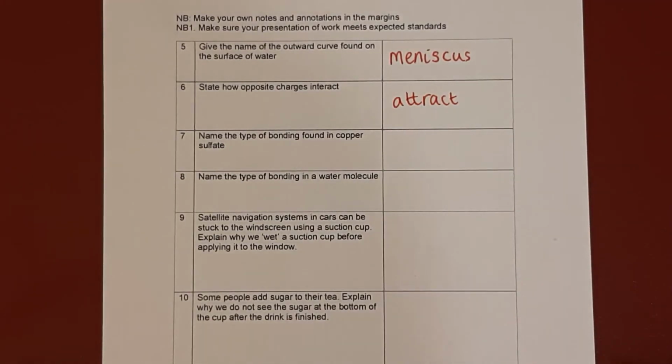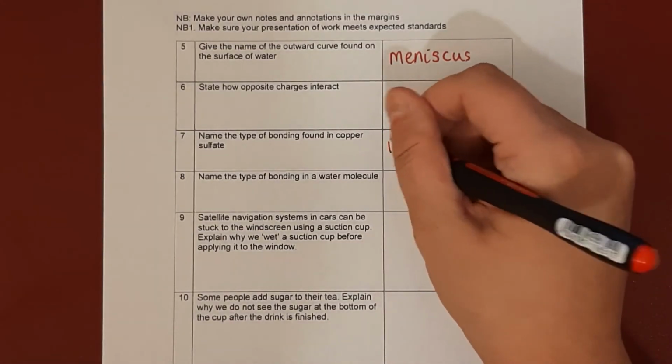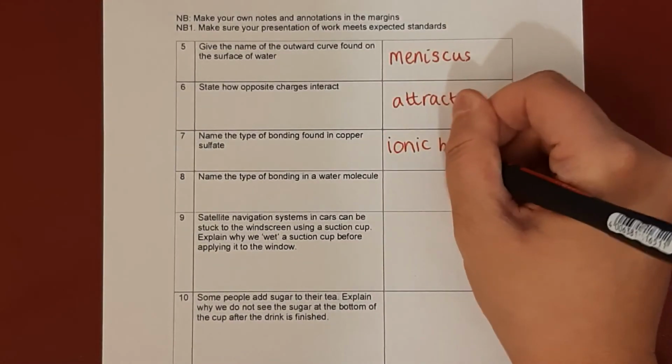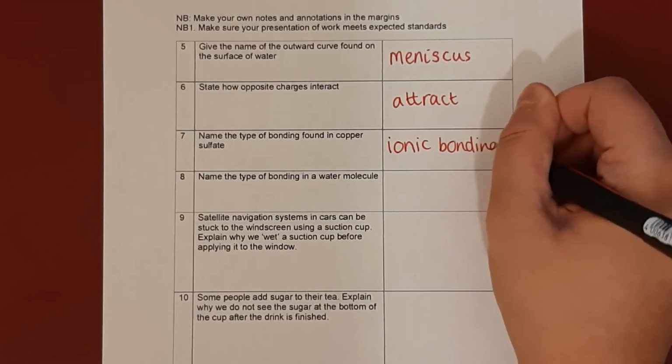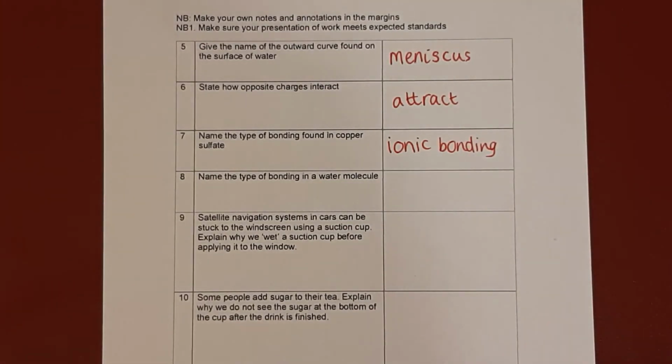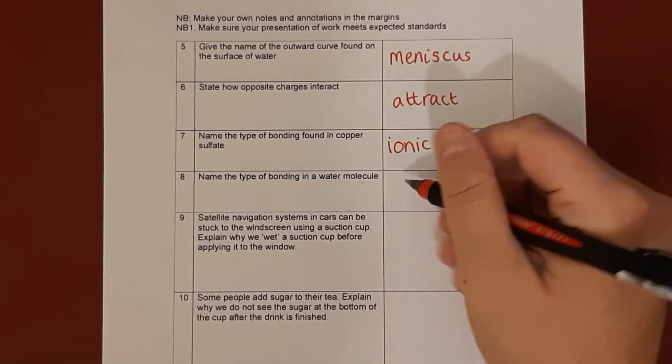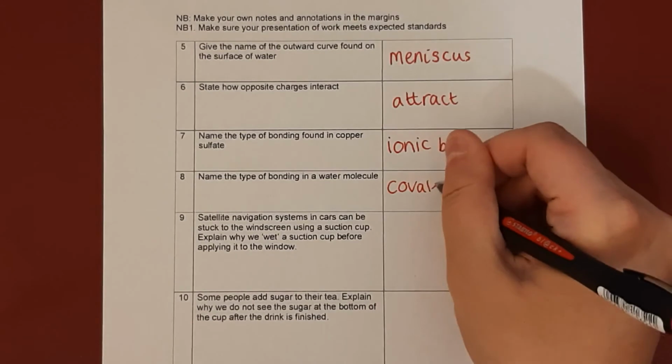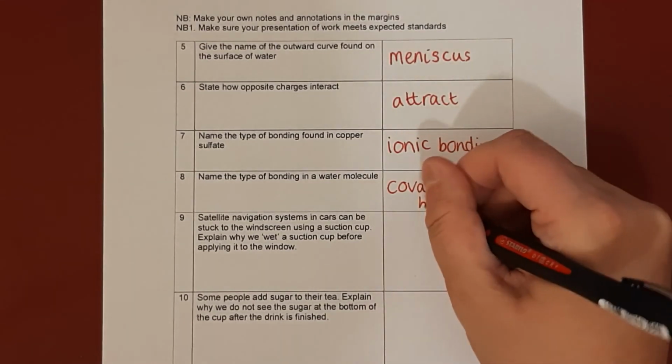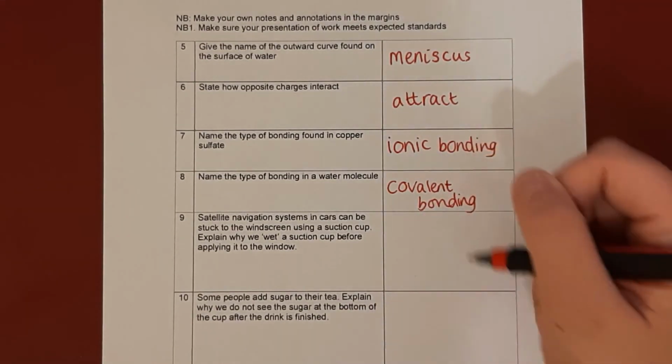Name the type of bonding found in copper sulfate. So copper sulfate, as it's easily dissolvable in water, in a solvent, has ionic bonding. And that means that it is made of positive and negatively charged ions, all attached to each other through electrostatic forces. Name the type of bonding in a water molecule. That would be covalent bonding. Not sure why we have this question again. Apologies for that.